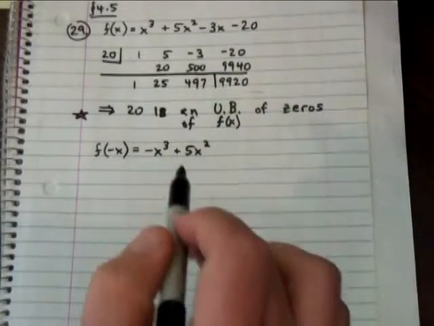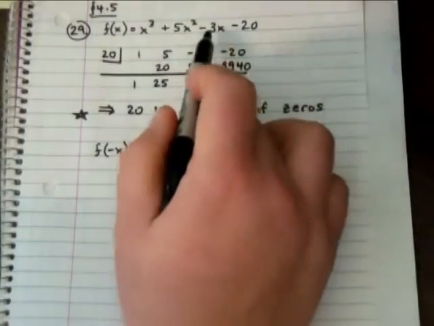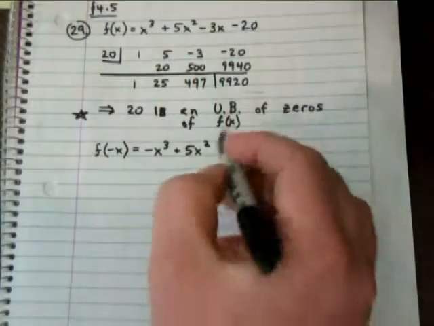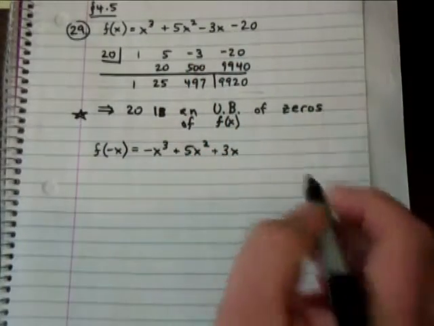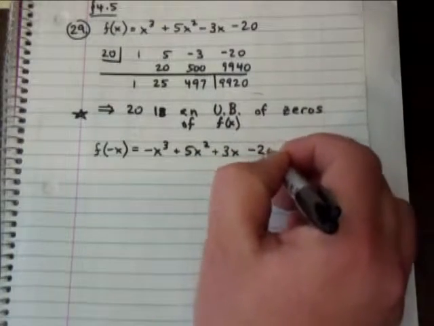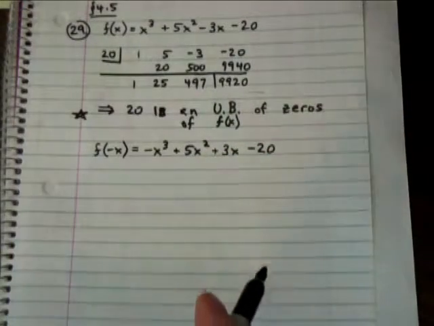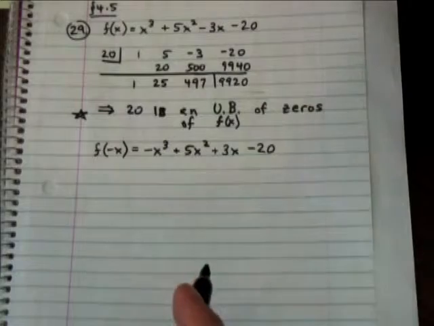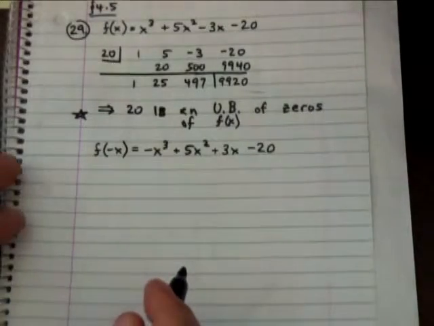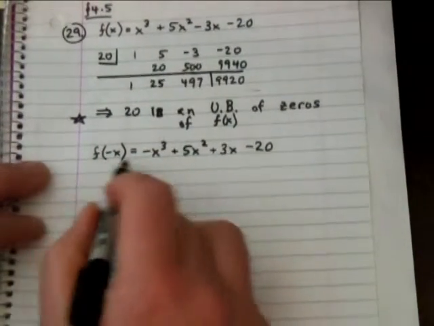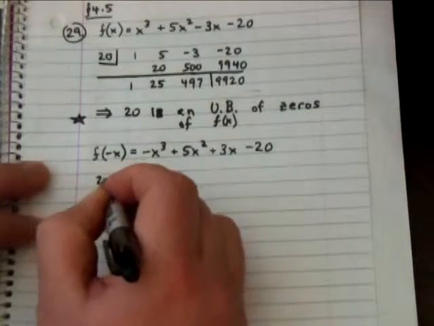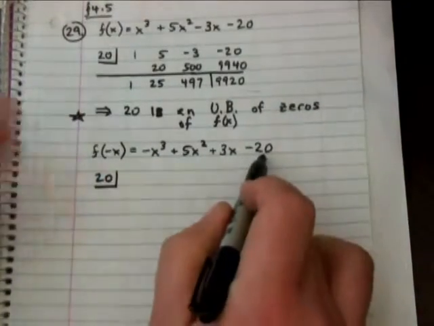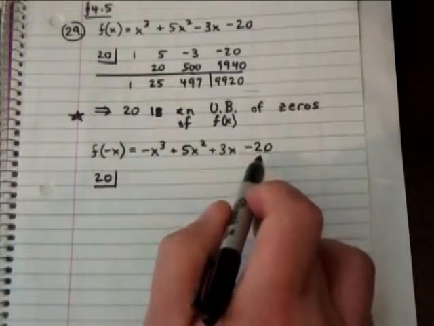The sign of this term didn't change. Then I've got negative 3 times negative x. Well, the negatives would cancel, so I would have plus 3x. And then I can leave that constant alone since that doesn't change. Okay, then they say do the same thing again, only now with this new polynomial to find a lower bound. Again, we're just going to take this constant and make it positive.